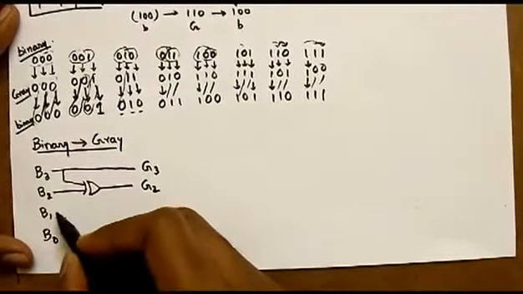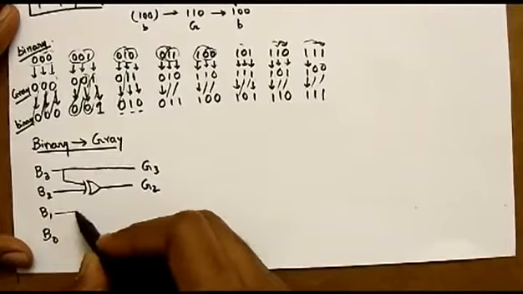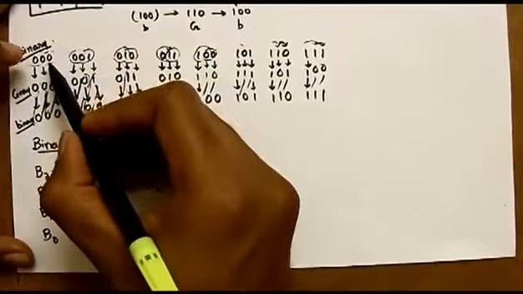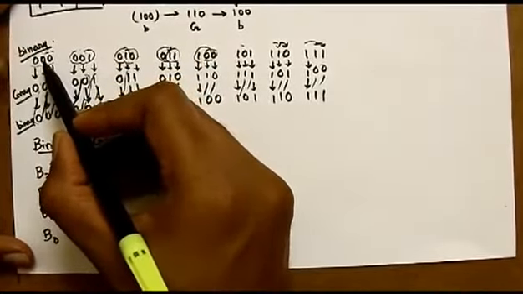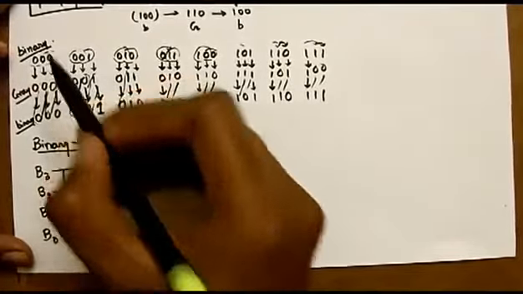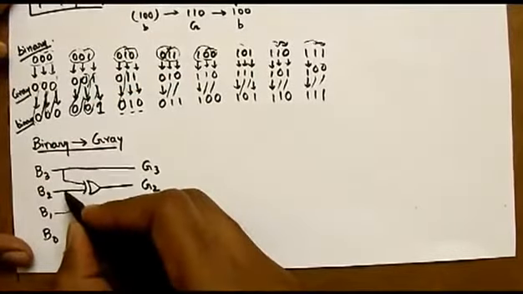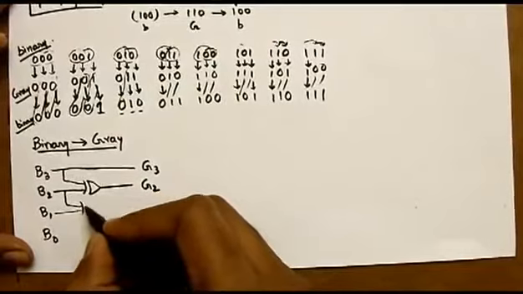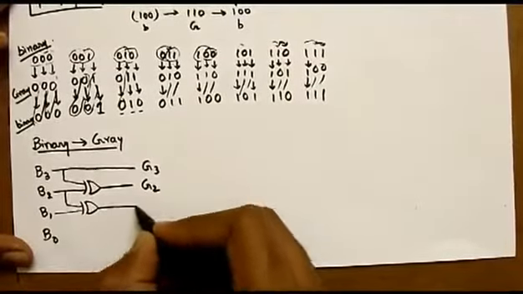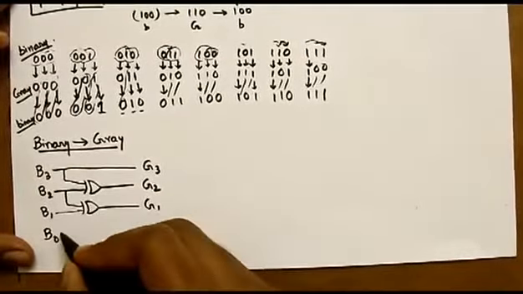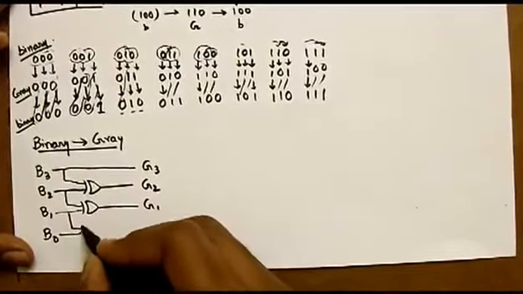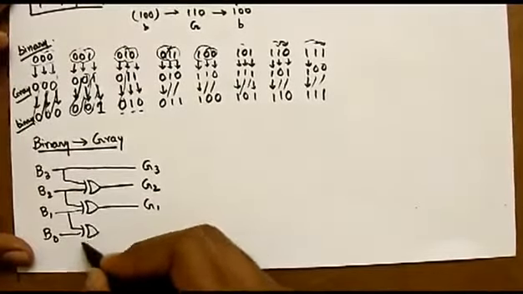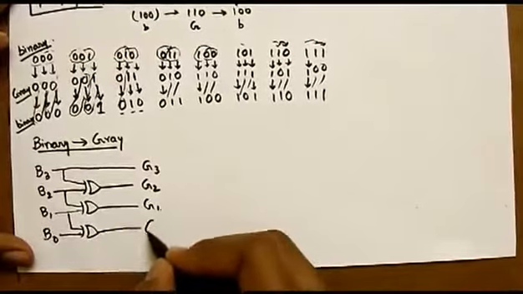It will be the next gray code bit. The same applies here. Then we are taking the next binary bit and XORing it with the following one. So we will do the same again. We are taking the next binary bit, doing an XOR. Same thing again. We are taking one bit here, LSB, and then XORing it. We will get G0.